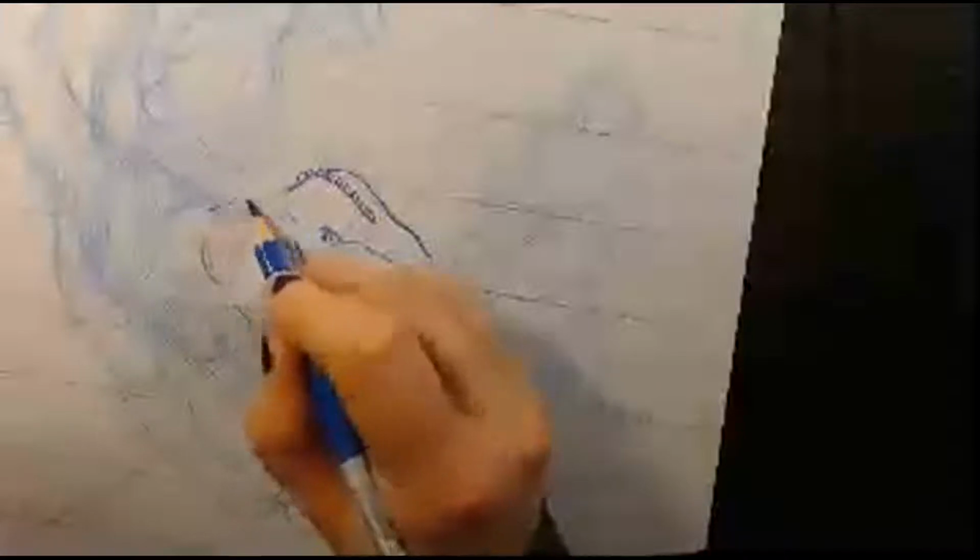My angry dinosaur face. He's so angry. I love it. All right, there's that center line where those spikes are going to go.